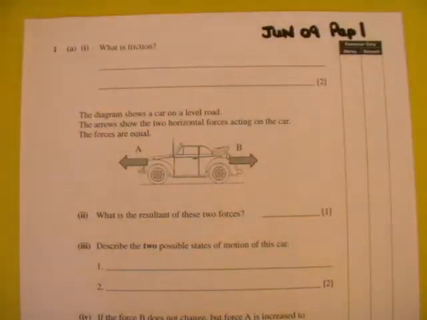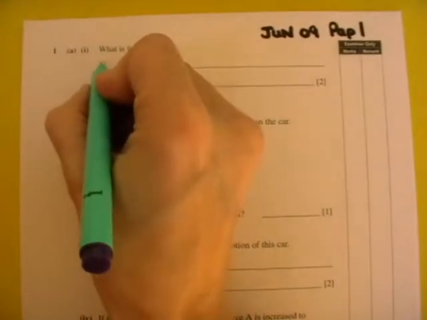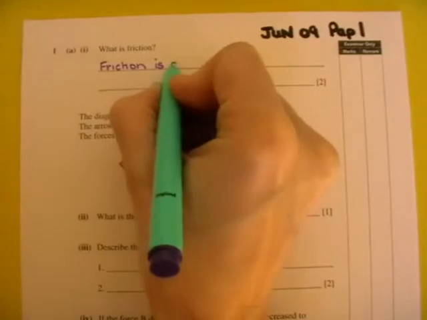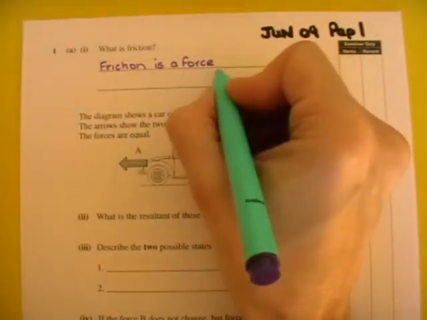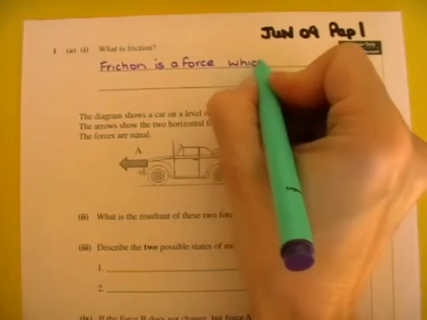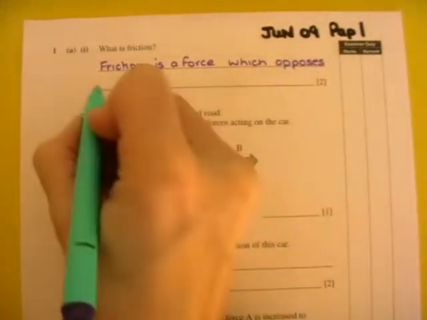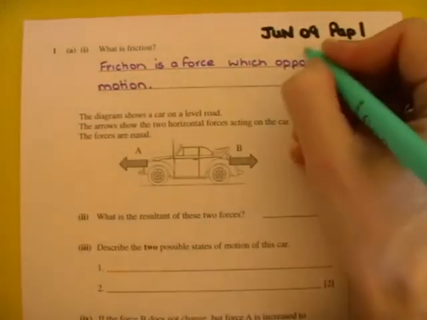Right, this is June 09, paper 1. The question says, what is friction? And friction is a force, so that's your first mark. And what does that force do? Our easiest definition is it is a force which opposes motion. Friction is a force which opposes motion.